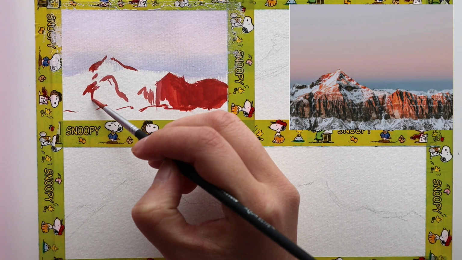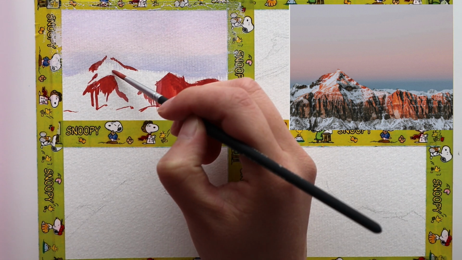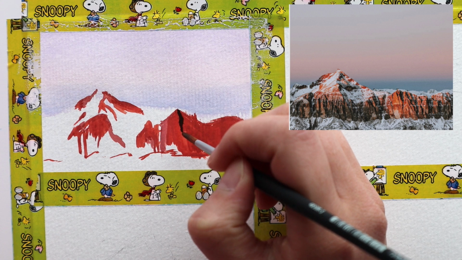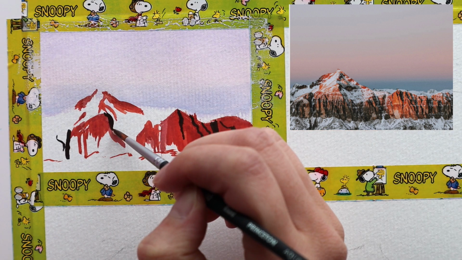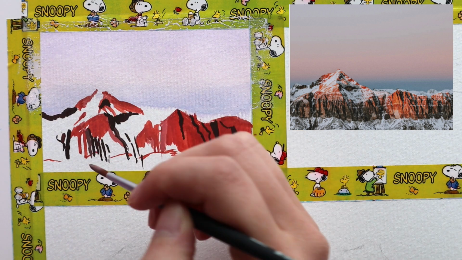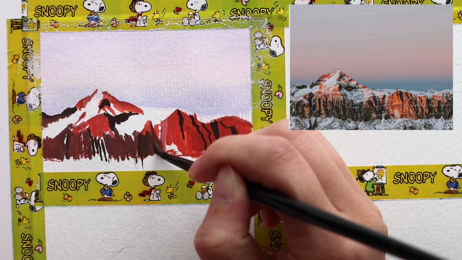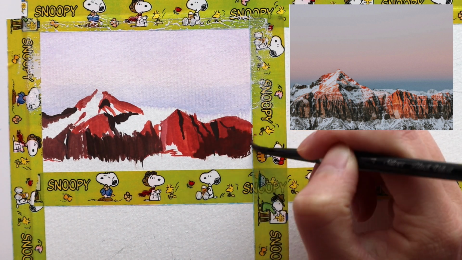So the first thing I do is establish where the light source is coming from. In this image I can see the light source is coming from the left hand side, because you can see the left side facing planes are illuminated and the shadows are on the right side facing planes. So with that in mind, I try to focus on carving out those planes first.